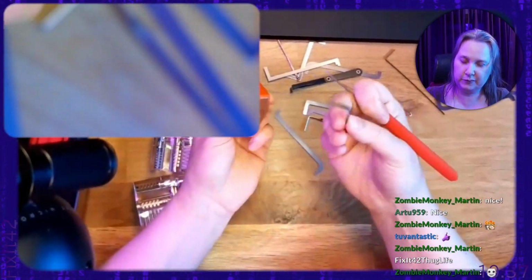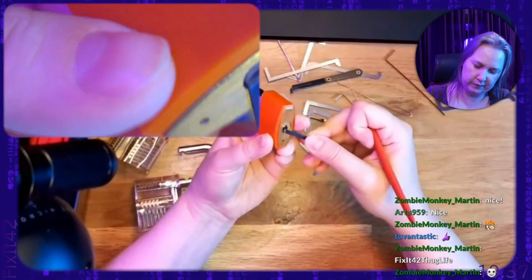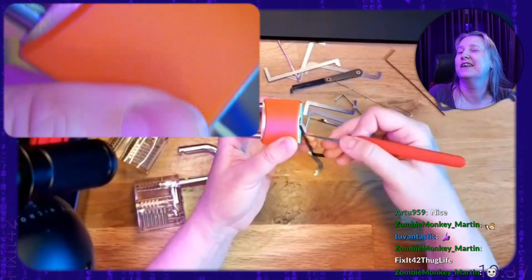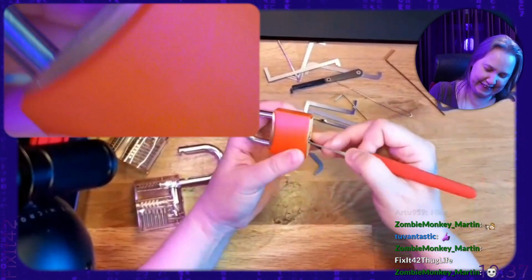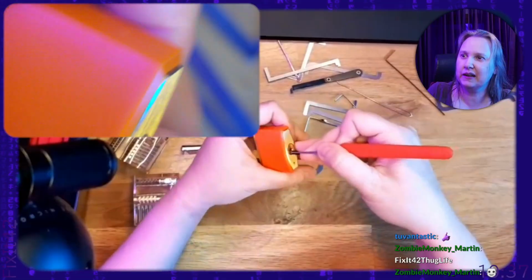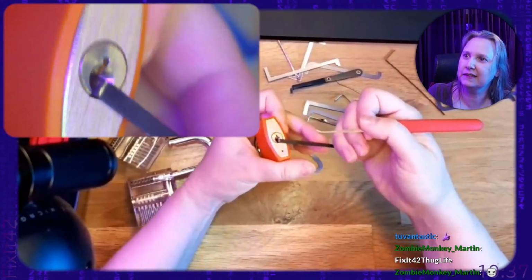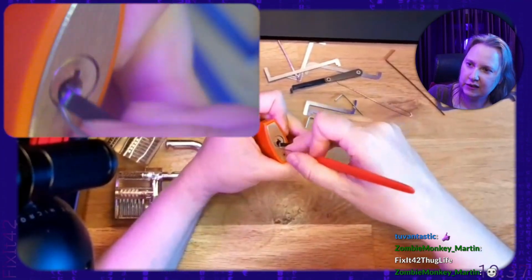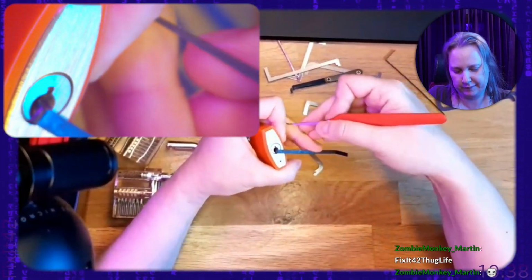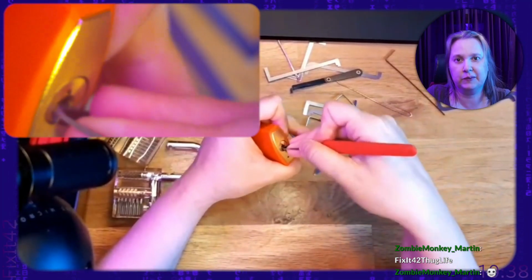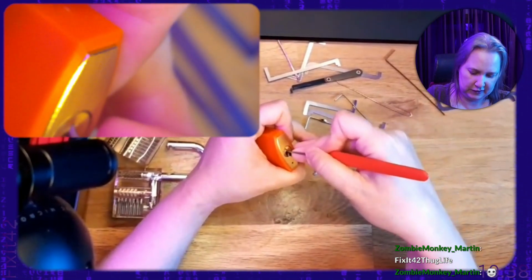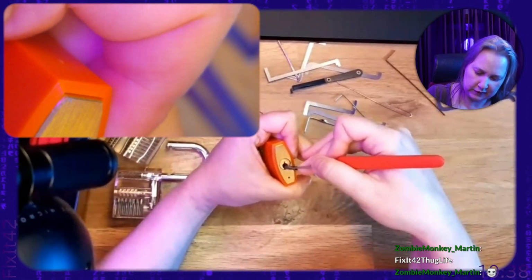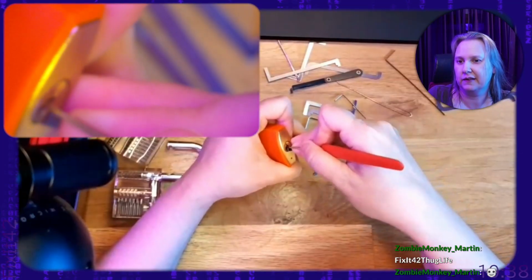So see if we can do it with this one on this too. Fix it 42 Thug Life. Smile, smile. Oh, so that's what I'm supposed to add. So now I don't have to care about you seeing the side, which is kind of nice. So we can see if I can hold it differently. So now we just feel instead. Now this is more in the way because this is a tinier one, right?